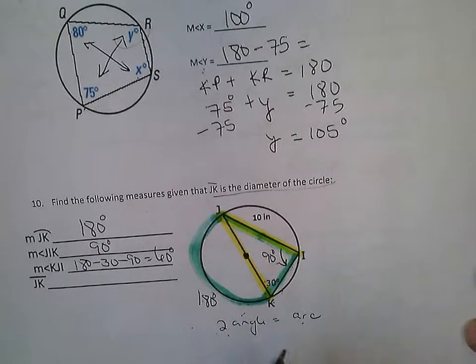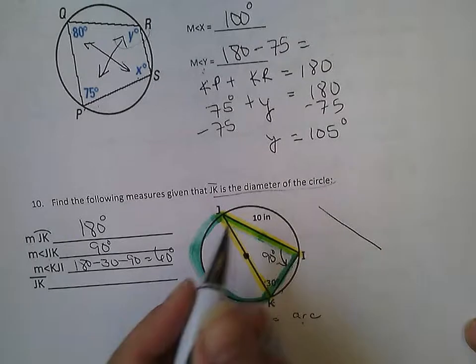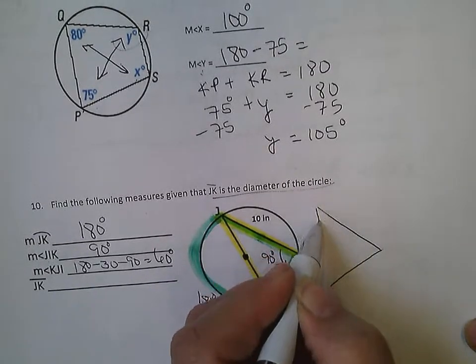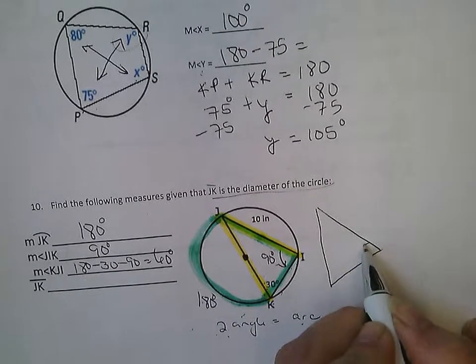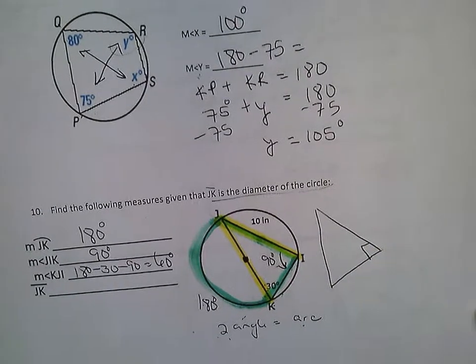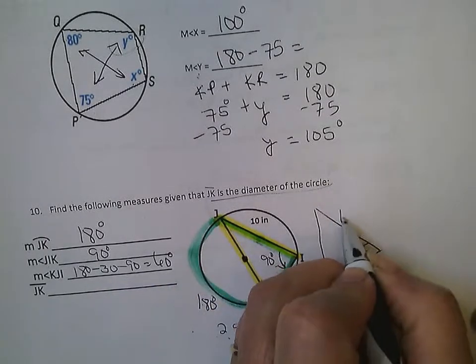So I'm going to pull that triangle out to the side here. This is our right angle, and I'm going to put our symbol in there so we can put things together. And this tells us that this length is 10 inches.